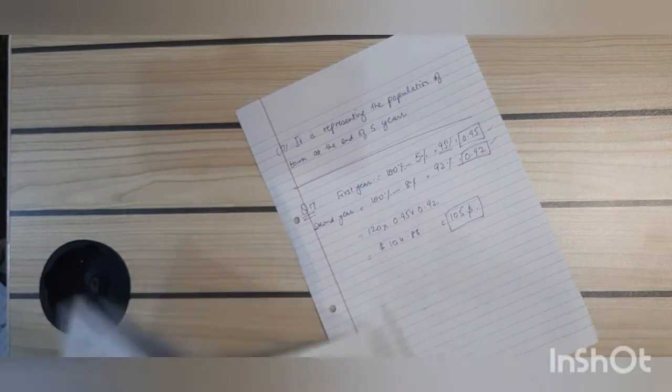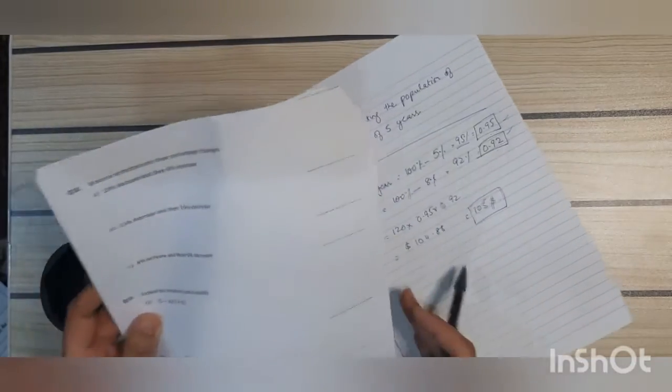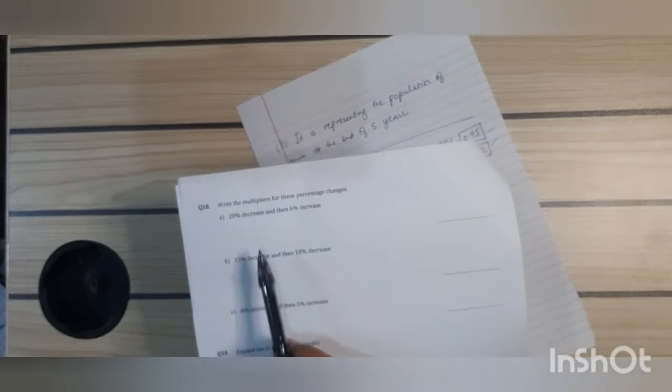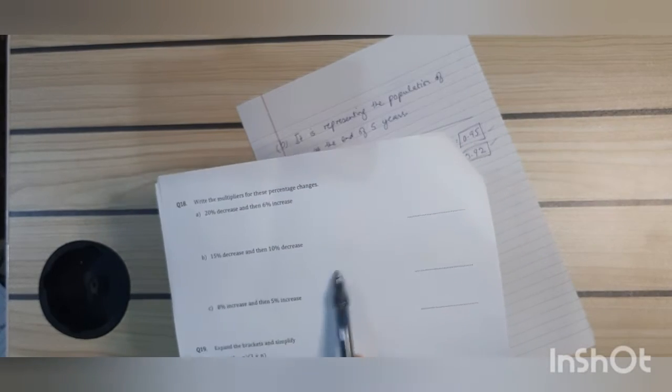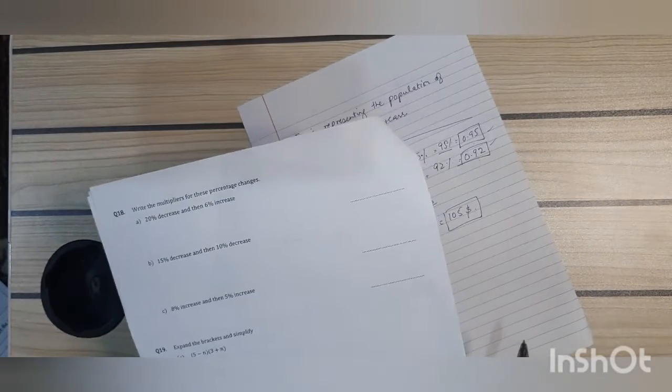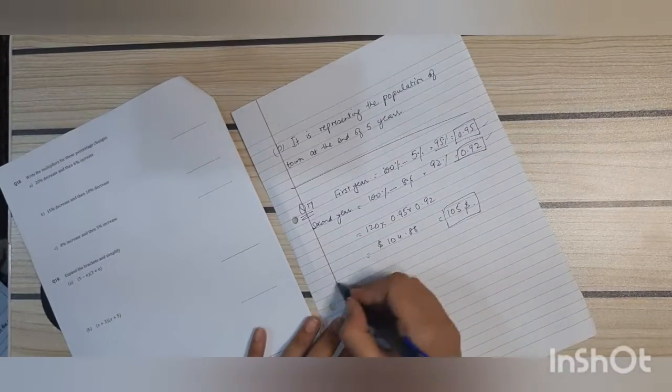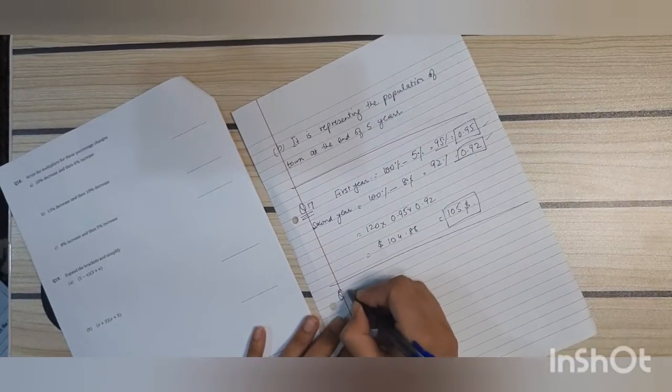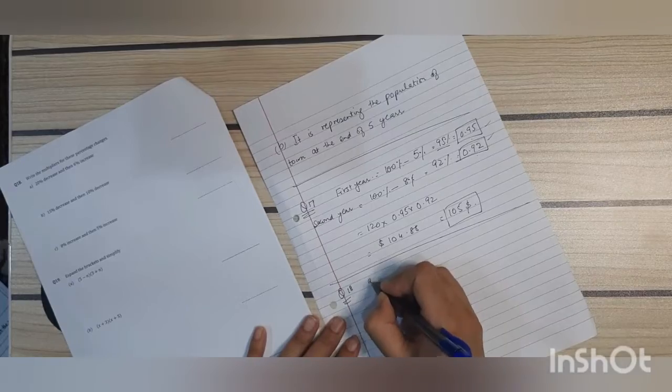Now the next question is question number 18. They have asked for the multiplier values for these percentages. So one by one we will solve this question. Question number 18 part 1.